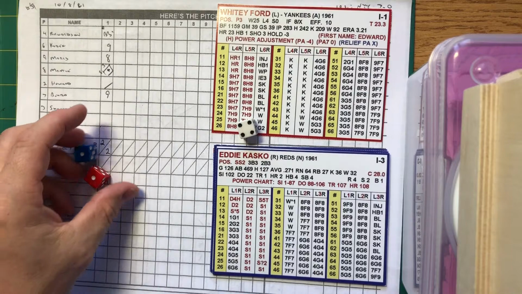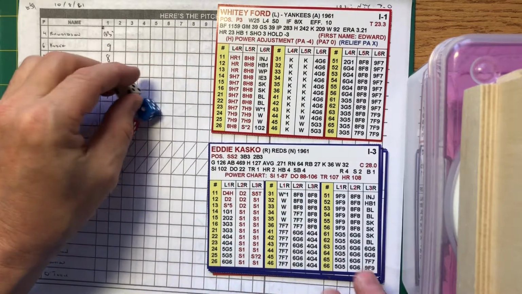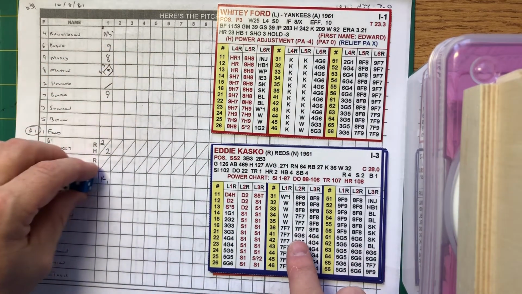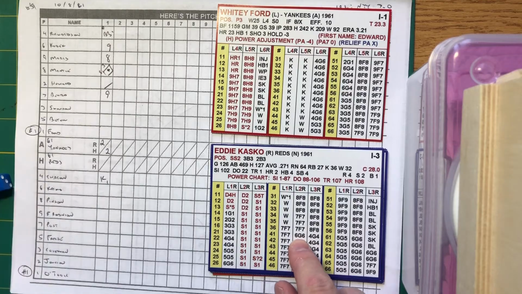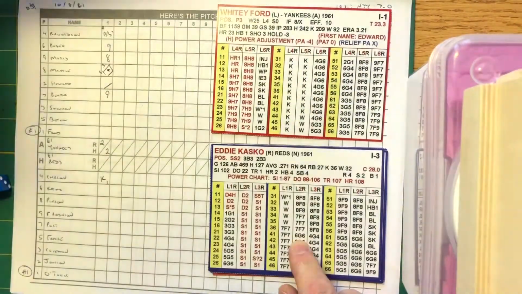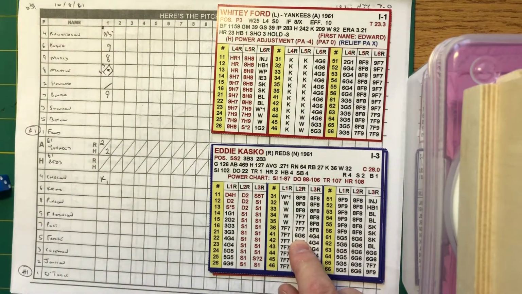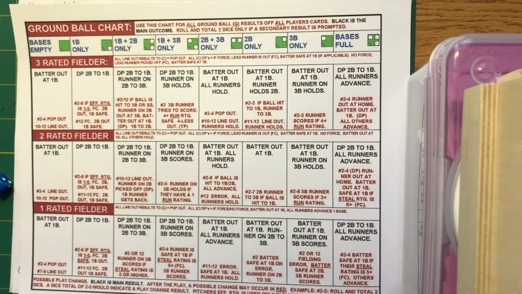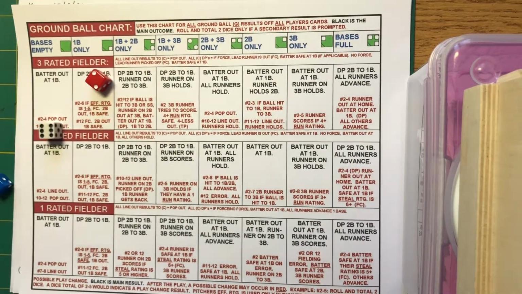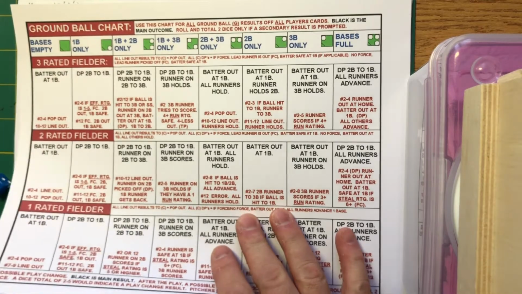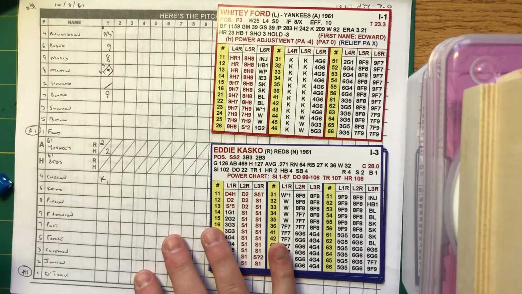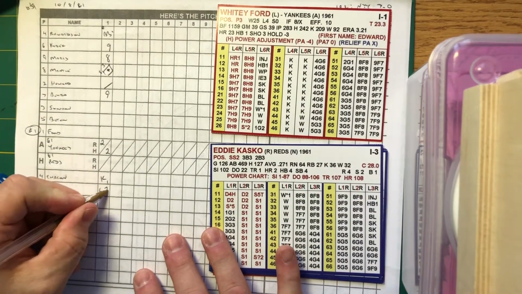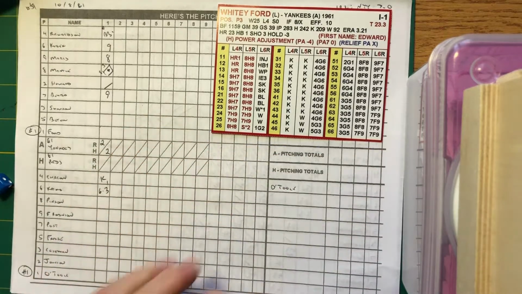Ford kicks and deals. 141 is grounded to Tony Kubek. Here's our ground ball chart. Kubek makes the play to Bill Moose Skowron, and there's 2 down in the Reds first.